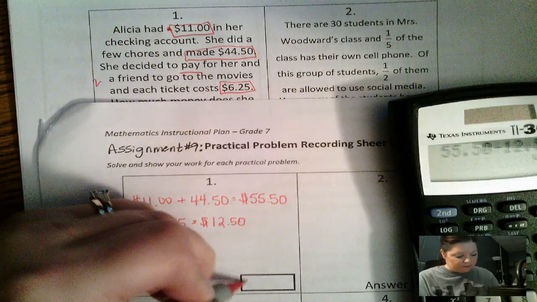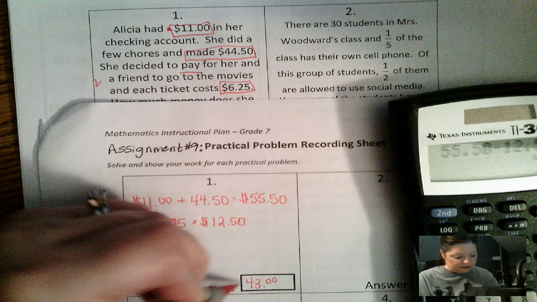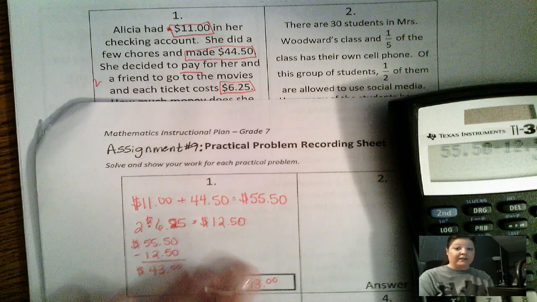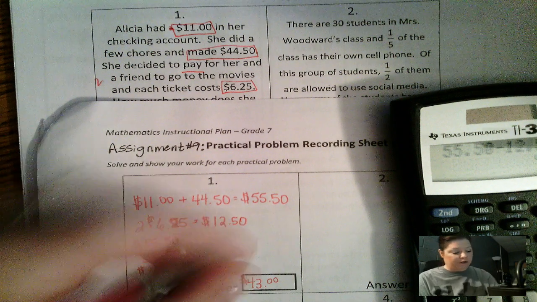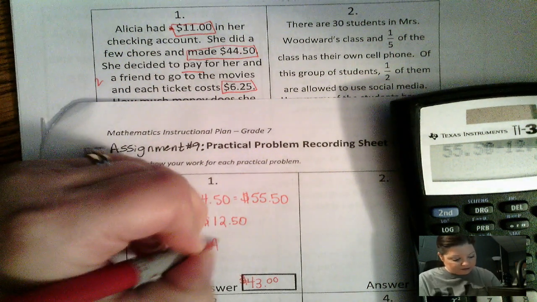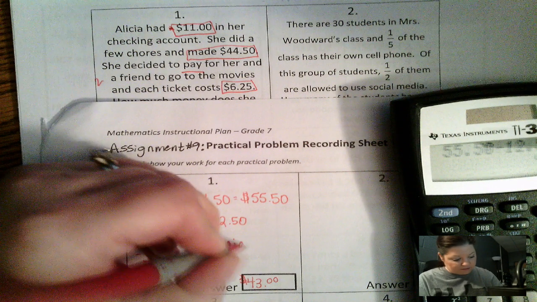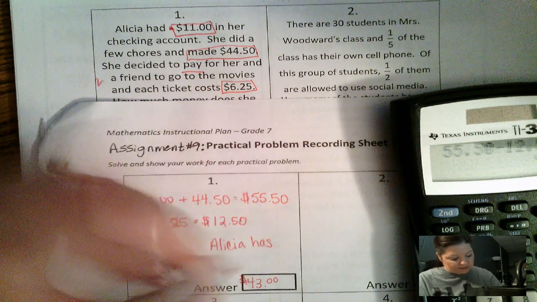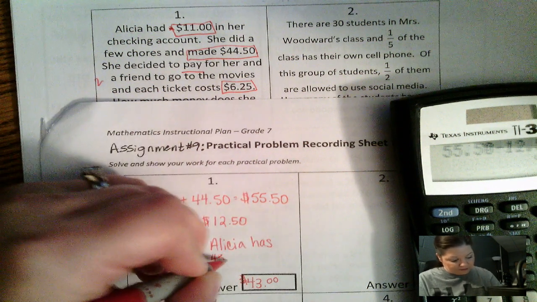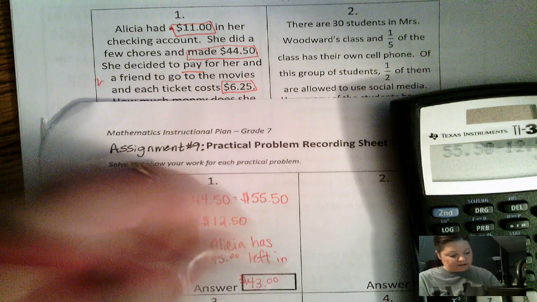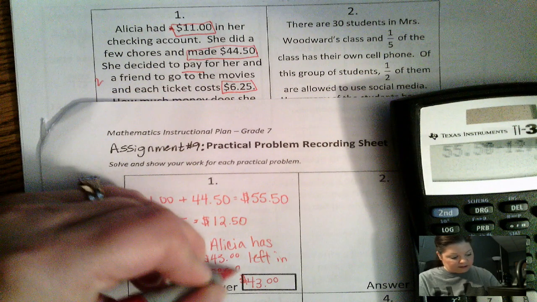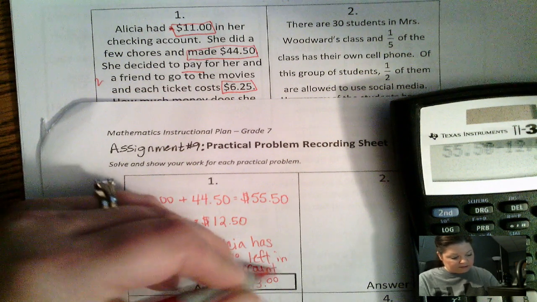So you are at $43 right here, and you need to restate that Alicia has $43 left in her account.